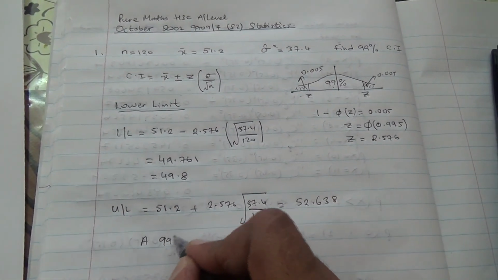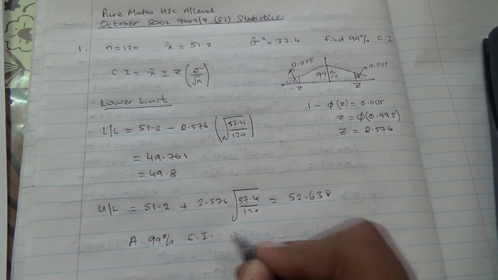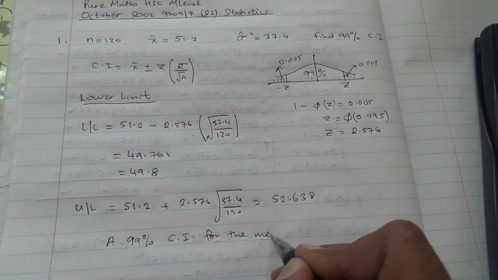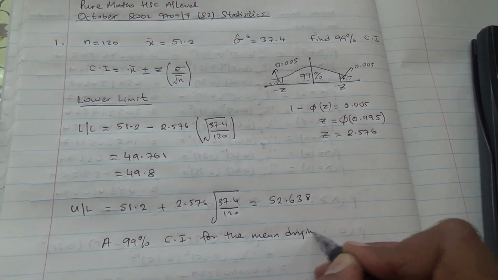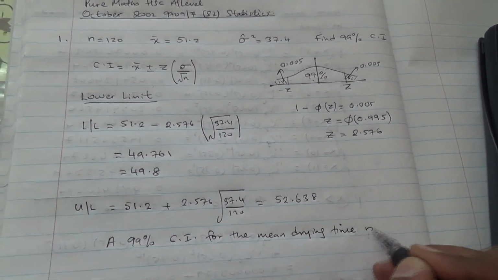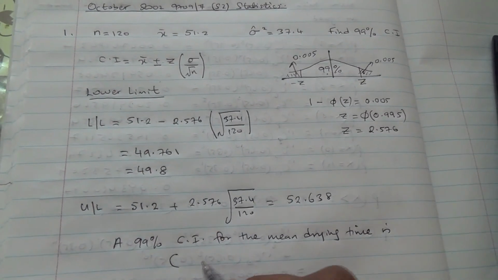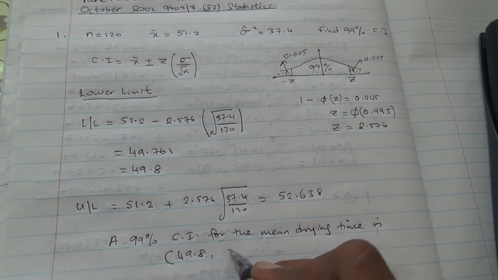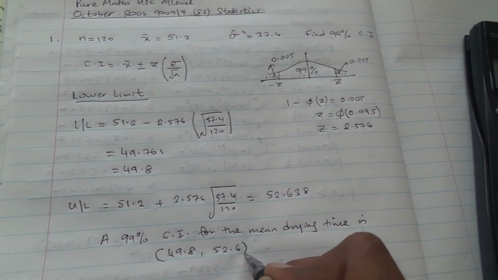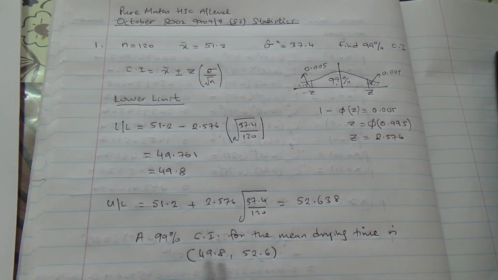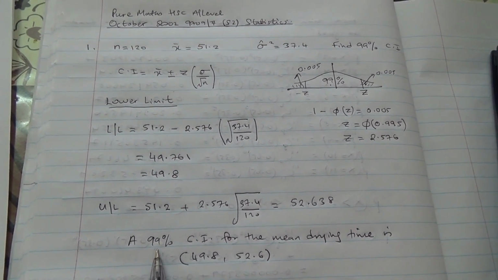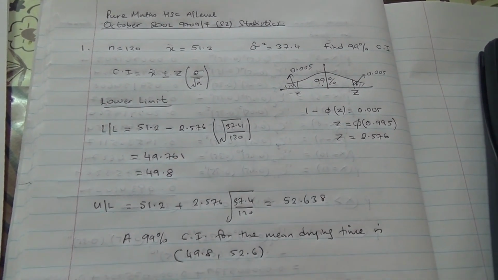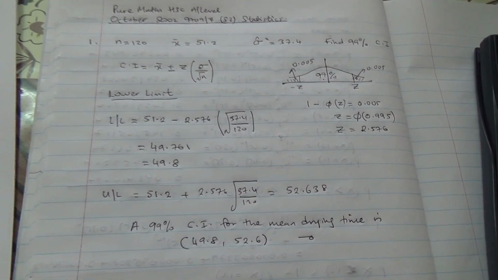Therefore, the answer is going to be a 99% confidence interval for the mean drying time, from the lower limit 49.8 all the way to 52.6. What it means is that I'm 99% confident that the mean drying time is between these two values. So here we are, 3 marks.